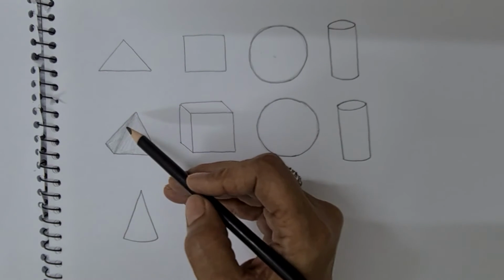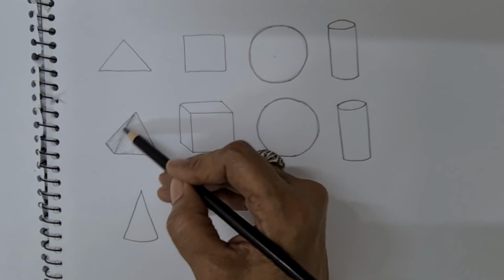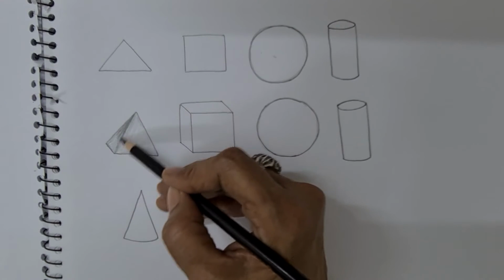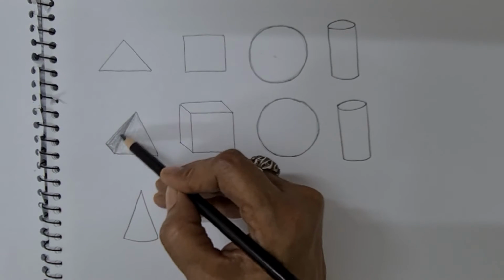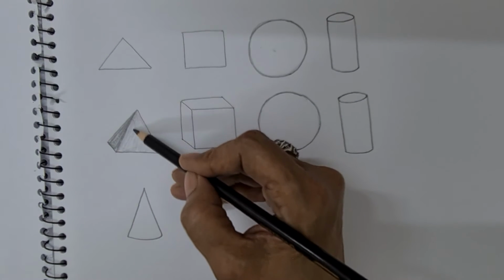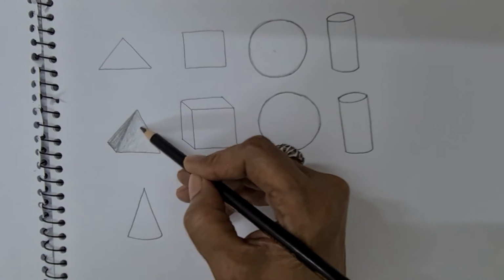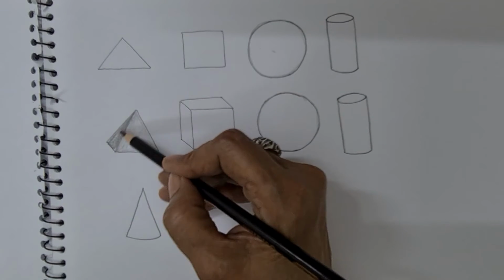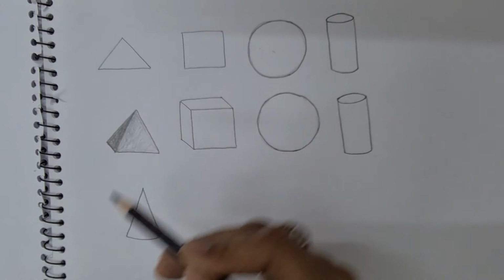Now with the help of a 4B or maybe a 2B if you have, then the darker area, the portion is darker, just slightly dark shading, just do shading on the portion like this, and the portion is a little bit middle tone, just middle tone, and that is the lighter area, and that should be a little bit darker like this.